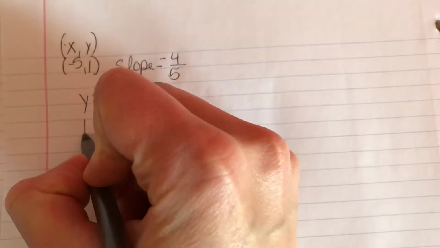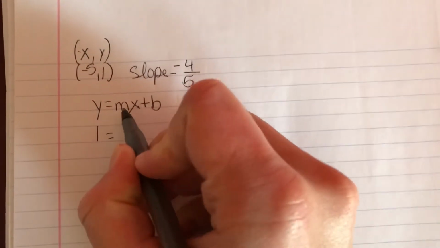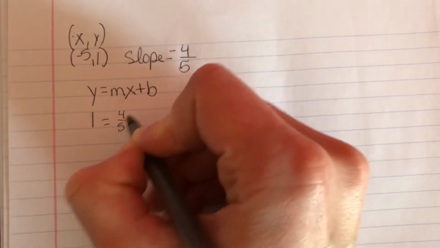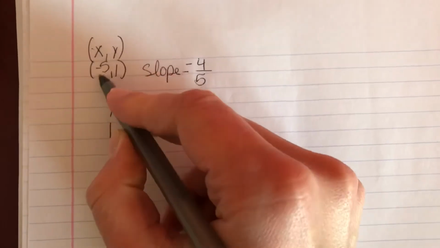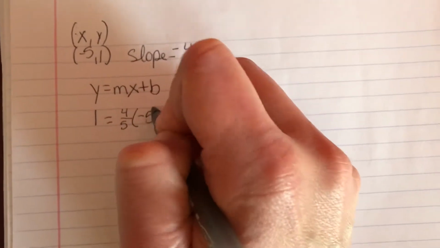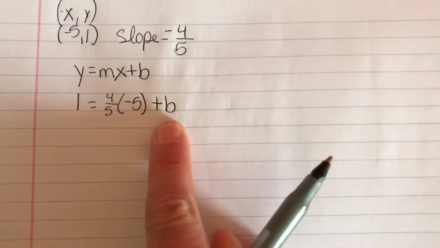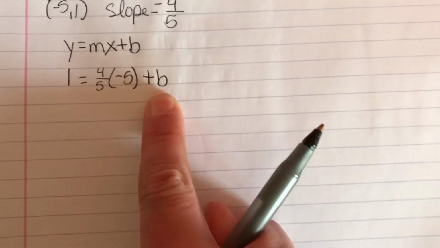So y is 1 from our coordinate point. M is our slope, so 4/5. And x is our x-coordinate, which in this case is -5. So I'm plugging all that in so that I can isolate my variable b, which would give me my y-intercept.